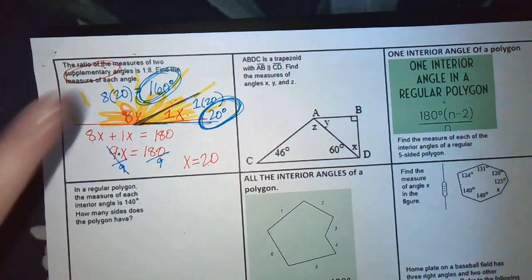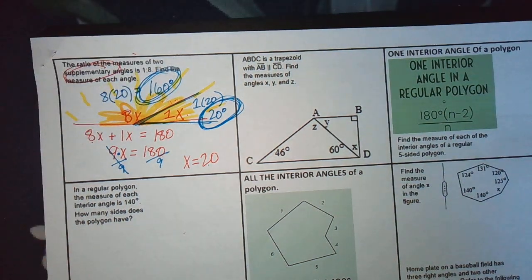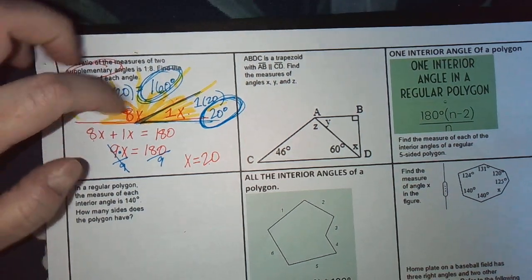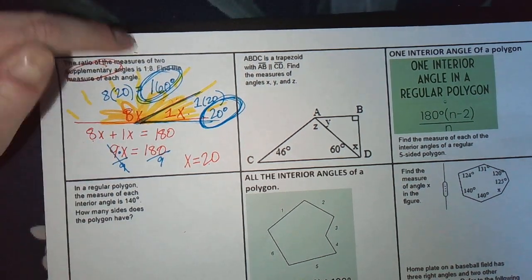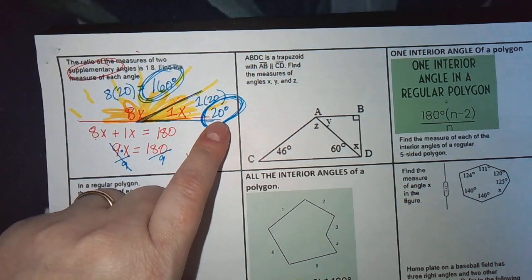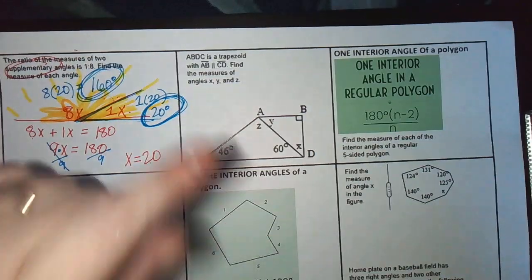Yay. Okay, so that 1 and 8 are not degrees. They just represent that this big angle is 8 times as big as the small angle. And if you look at the degrees, 160 is 8 times as large as 20, because 20 times 8 is 160. All right, let's look at this next one.